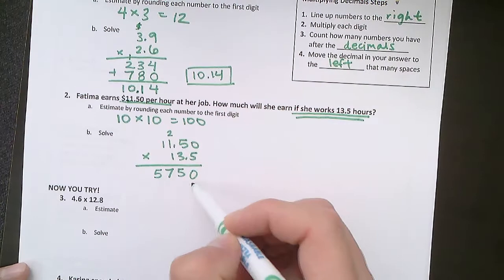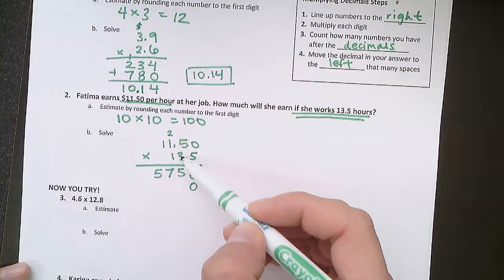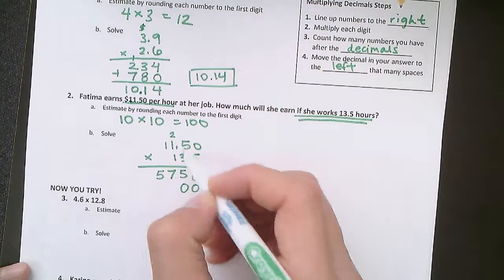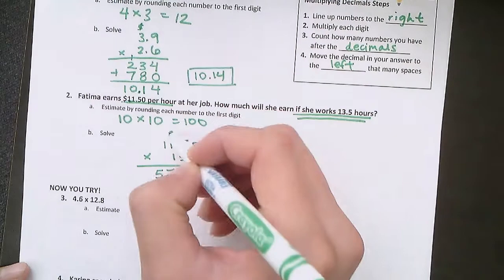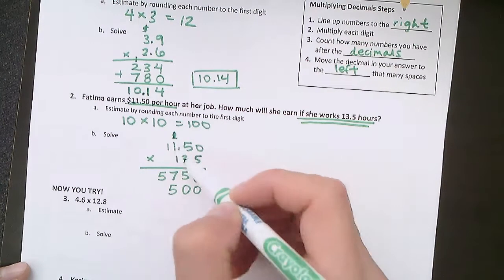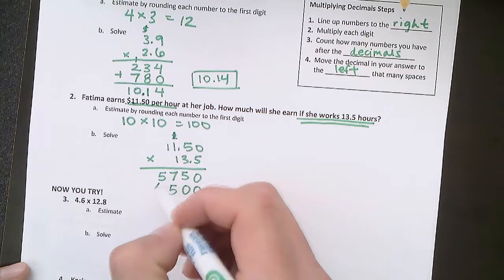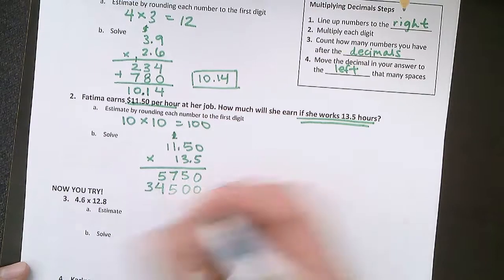Next number, we add a 0 first, because now we're changing the place value. 3 times 0 is 0. 3 times 5 is 15. Carry the 1 over. 3 times 1 is 3, plus the 1 we carried over, which is 4. And 3 times 1 again is 3.